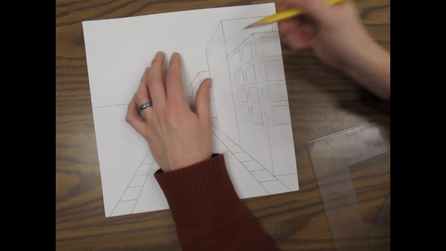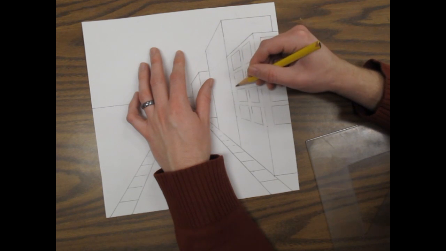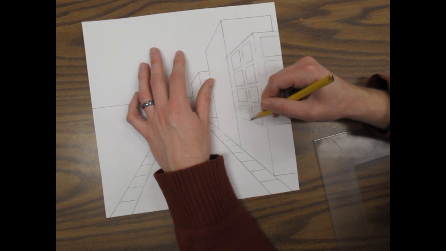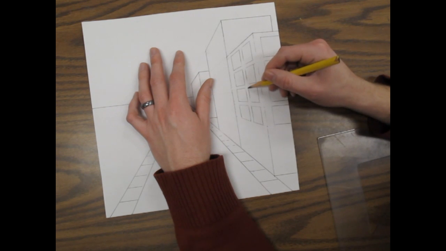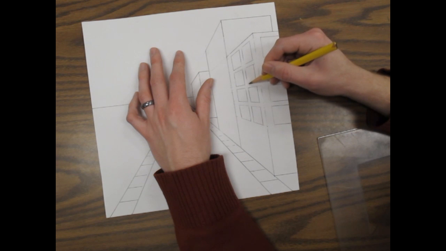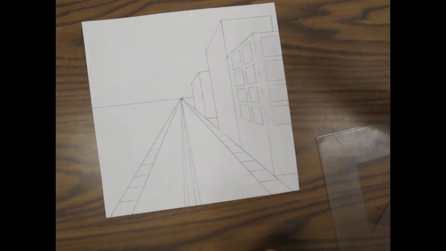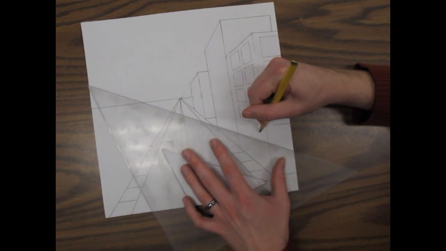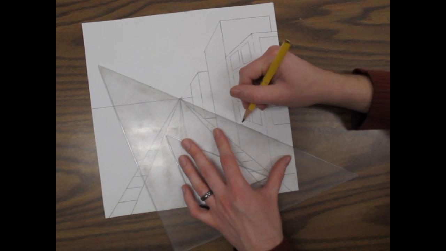Okay, and you can see that I erased some of the lines that I need, but you can usually still see them. And so there you go. If you want to do a door, it's the exact same thing as a window. They're both square or rectangular openings.